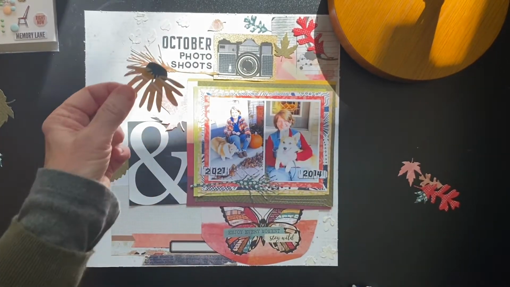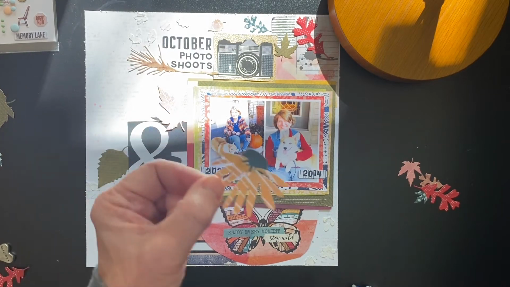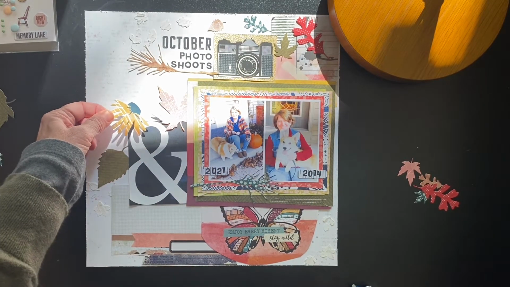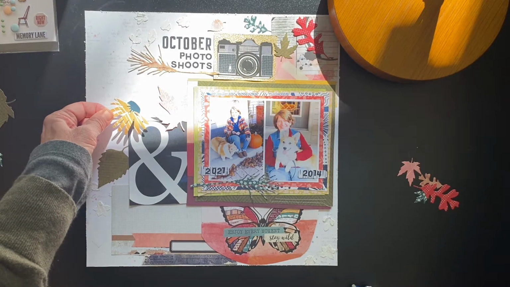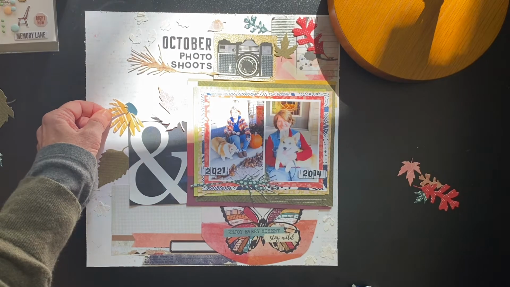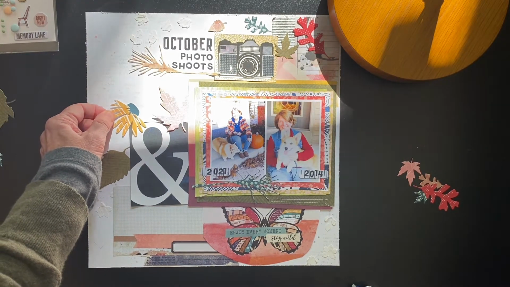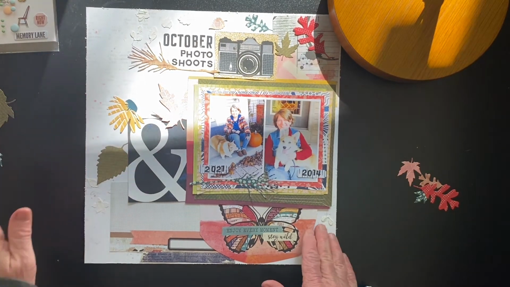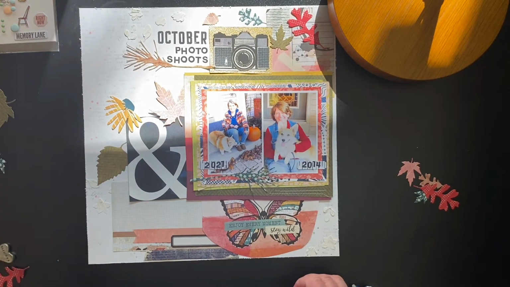Oops, fuzz on that. I don't know if the camera picks it up, but it's got a little bit of shimmer to it, as that line of hers relatively recently had the shimmer, Late Afternoon. It was probably last year's fall line from her. I'm just going to put it there for now, on the corner of the ampersand. I love ampersands. I know they're not for everyone, but I really think they're great.